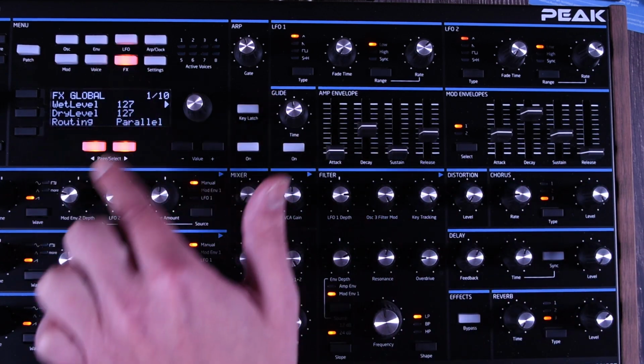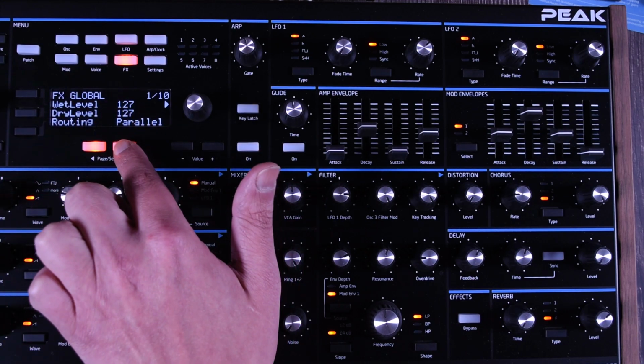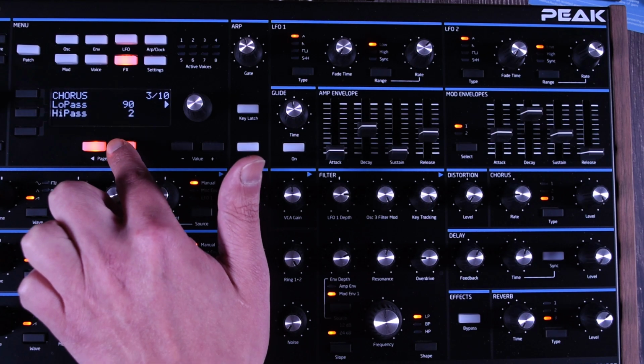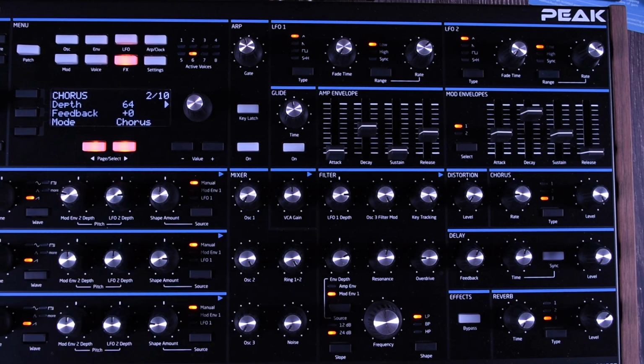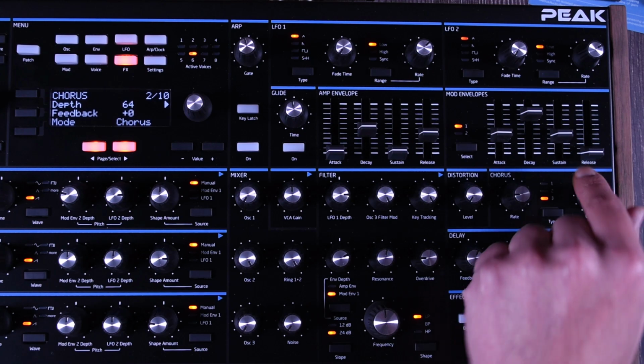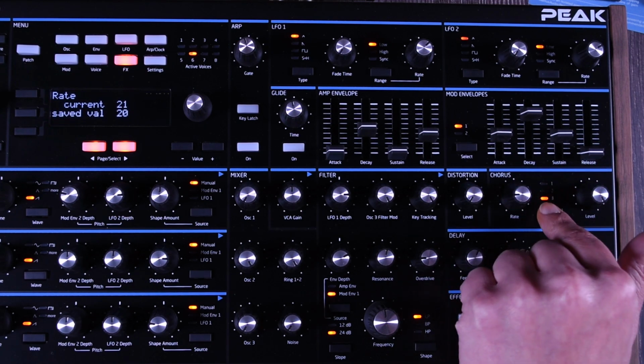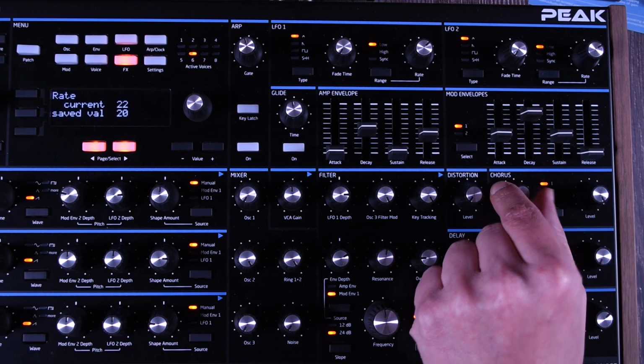But if you go to effects, you have an effects global. We're going to talk about that at the end. But then if you go to the chorus, we have one page for the chorus and a second page. Now, the first one is going to be the depth of the chorus, all the way down up to the max. And I'm going to go maybe to the first type of chorus. I'm going to do just 20.